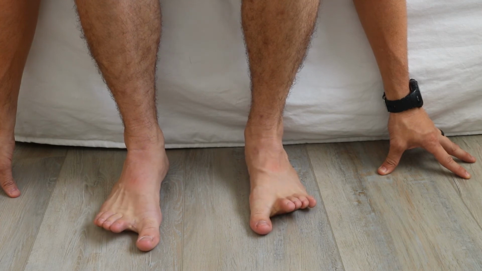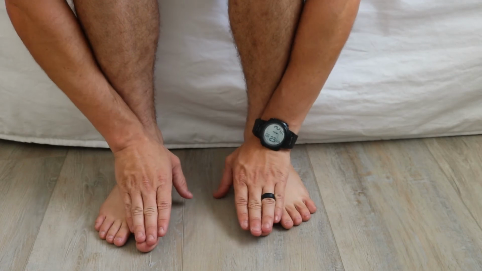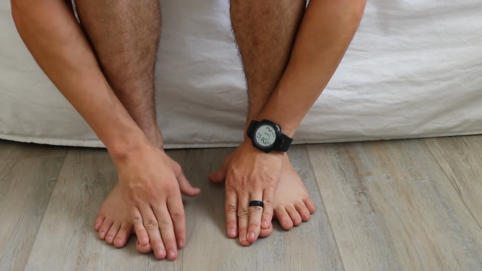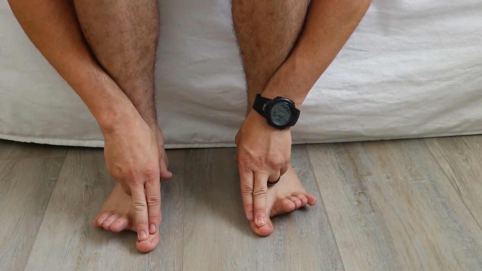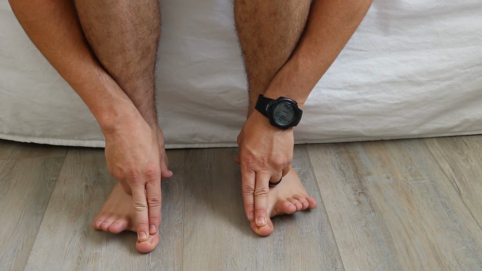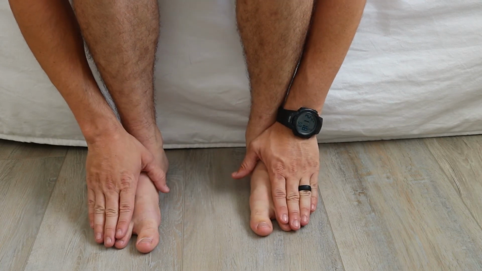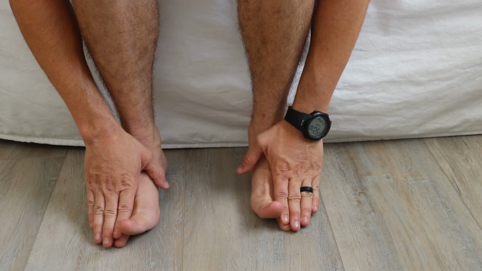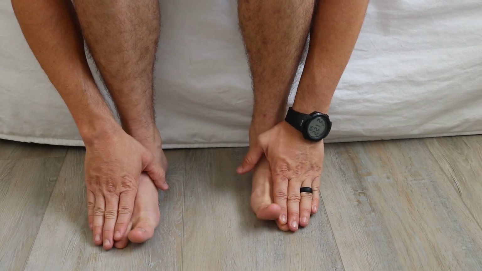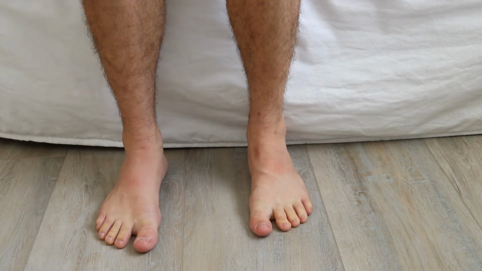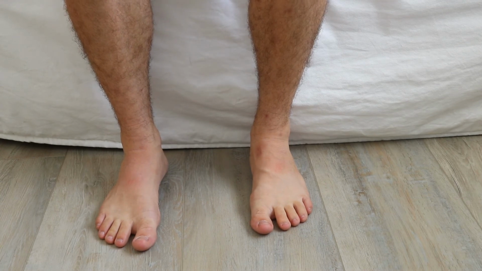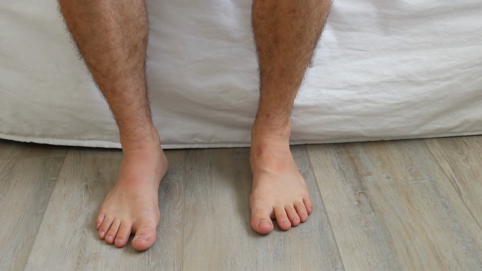If you're not able to do this yet, what you can do is use your hands to hold down your toes, and then just lift your other ones, and vice versa. Use your fingers to hold down the small toes, and then lift the big toes. That can be a good start as well. Those are the two best things to work on your actual toe mobility. We'll go over the ankle stretching next.